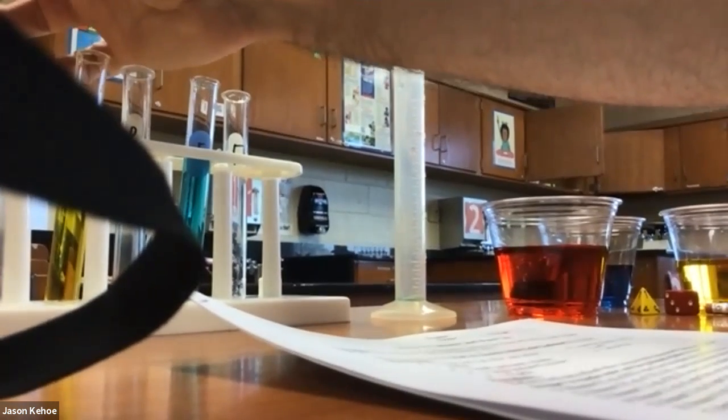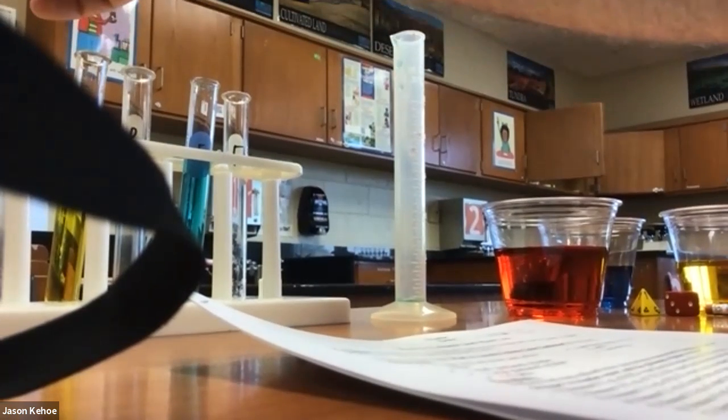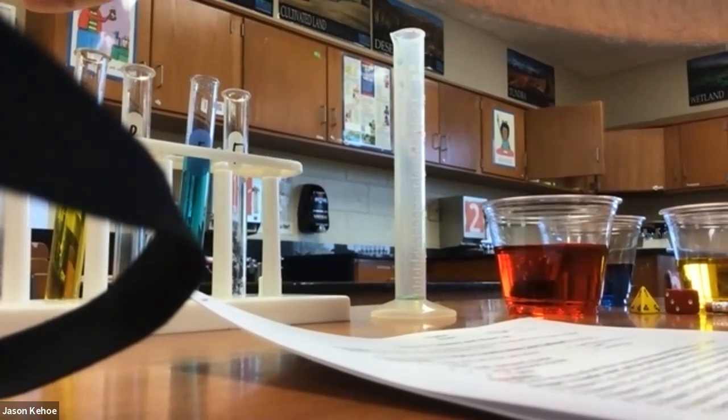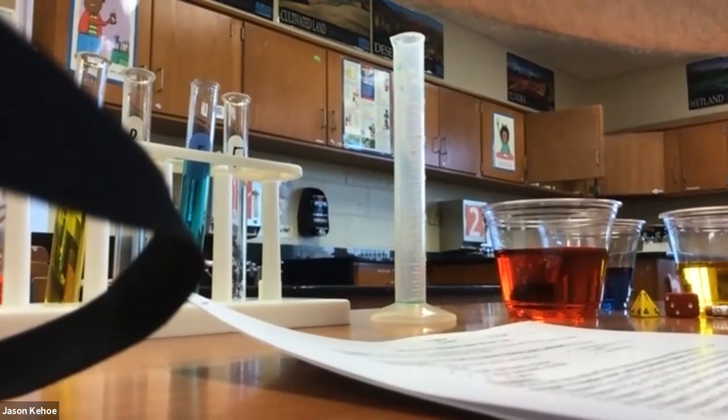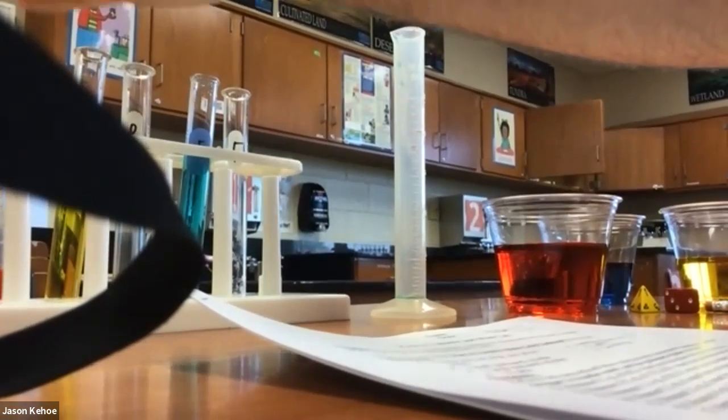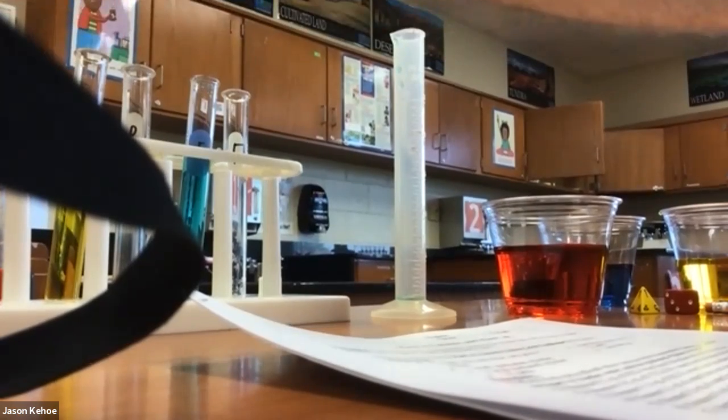It's a little tricky to get it to go all the way up that high. I'm just going to do 2 and then I'm going to do a 0.5 because I can't get it to go up all that high. I'd have to squeeze it a lot. From A into B, so there's 2 milliliters and 0.5.